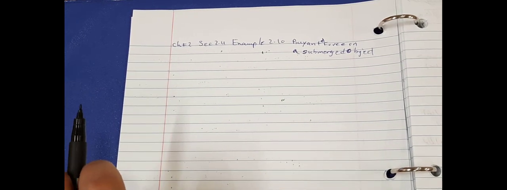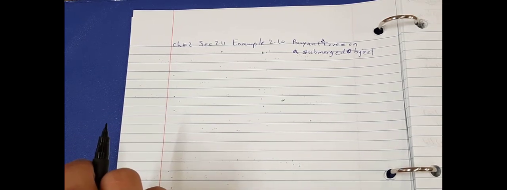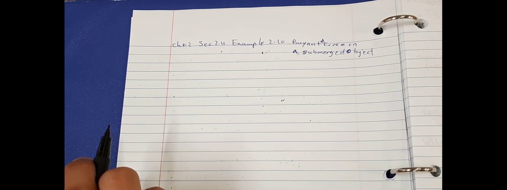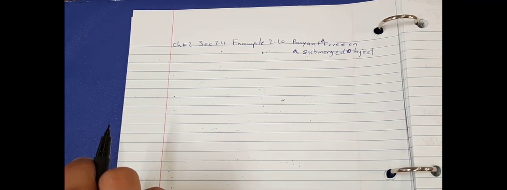The question is, the 4-pound lead fish sinker shown in figure E2.10a is attached to a fishing line as shown in figure E2.10b. The specific gravity of the sinker is Sg equal to 11.3. Find the difference between the tension in the line above and below the sinker.